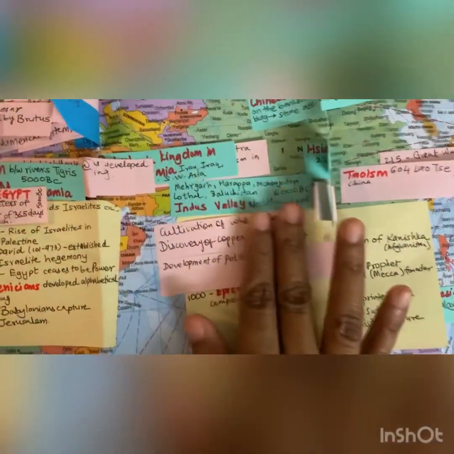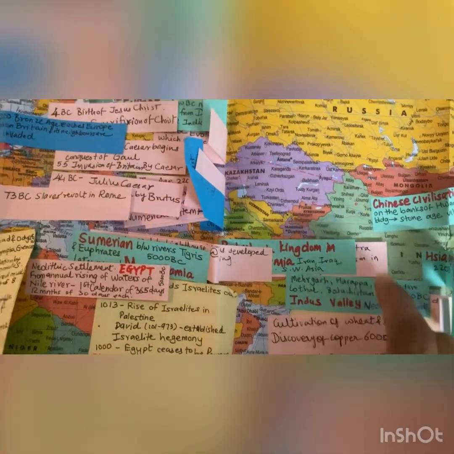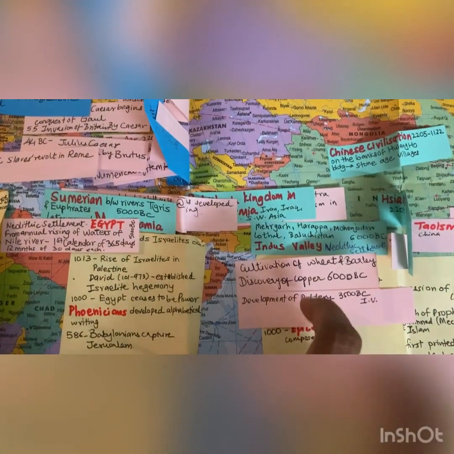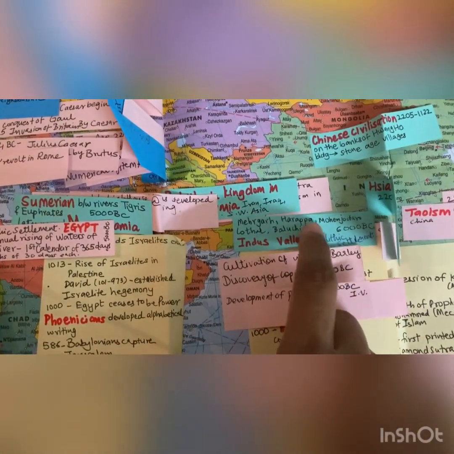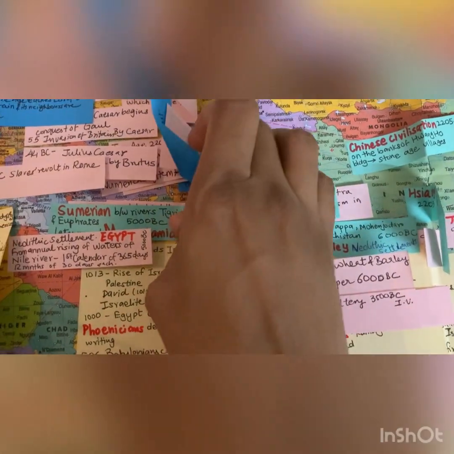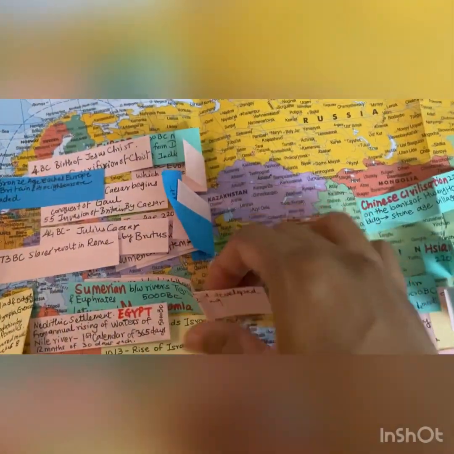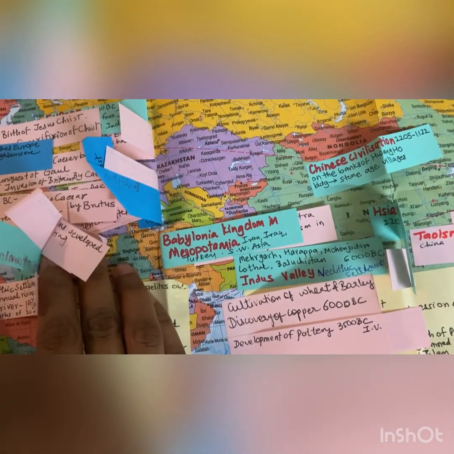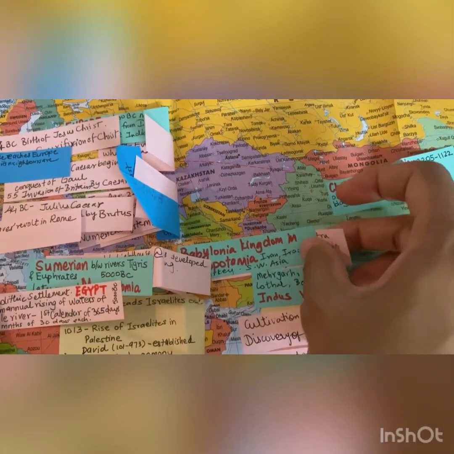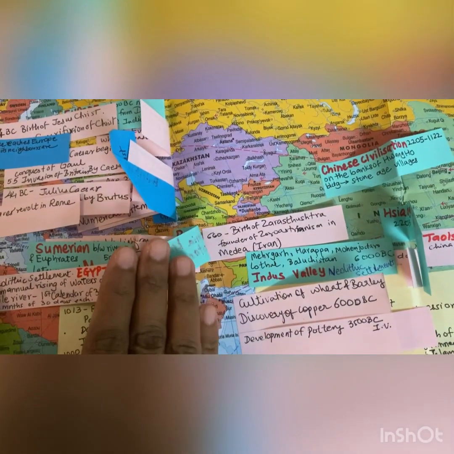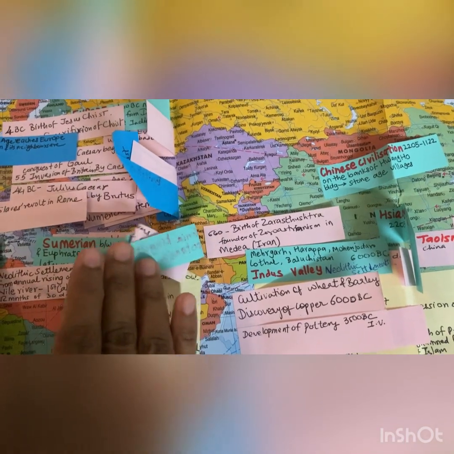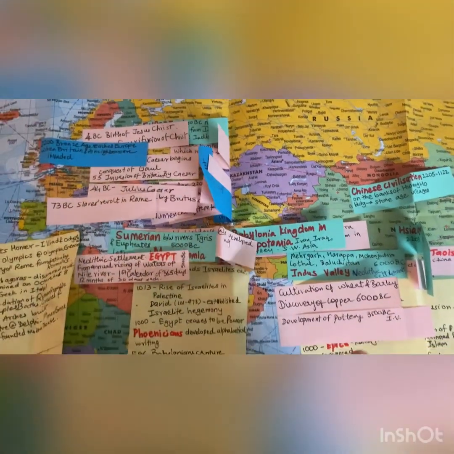Basically this is the area where this took place, Indus Valley, India, Pakistan, then Mesopotamia, birth of Zarathustra, 660.